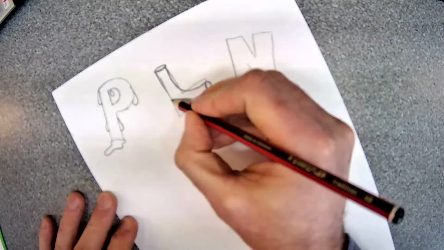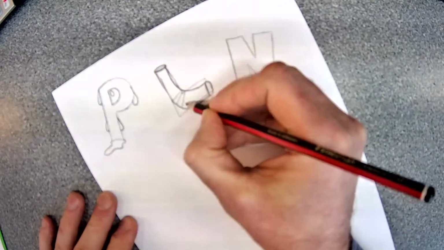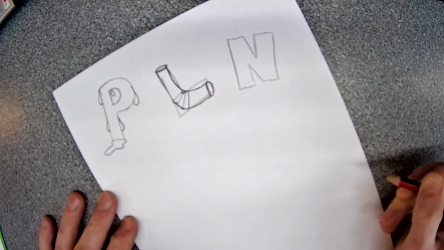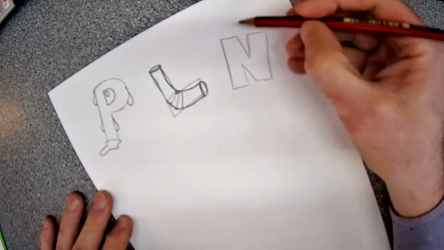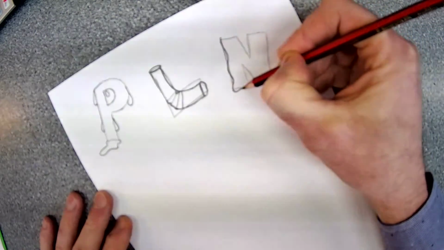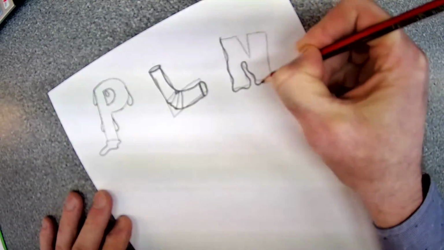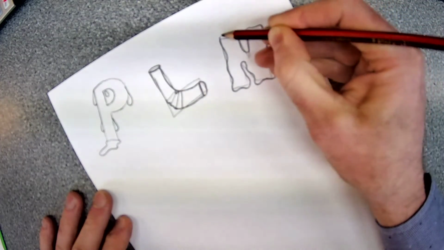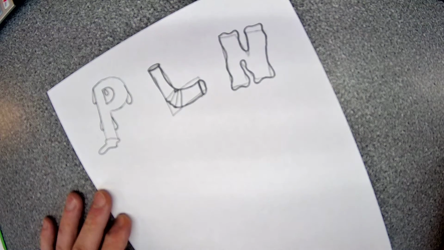And then I might decide to do some sort of creases in my straw as it bends, just to give that effect. And then my N, I may decide I'm actually going to make it a bit wobbly and a bit wavy, so it maybe represents the sea. So it's not too straight and rigid, it's a little bit wobbly and wavy like that.